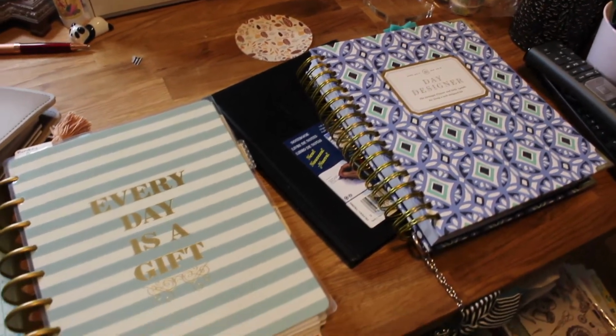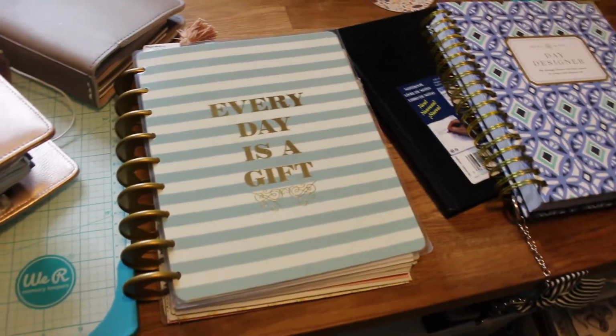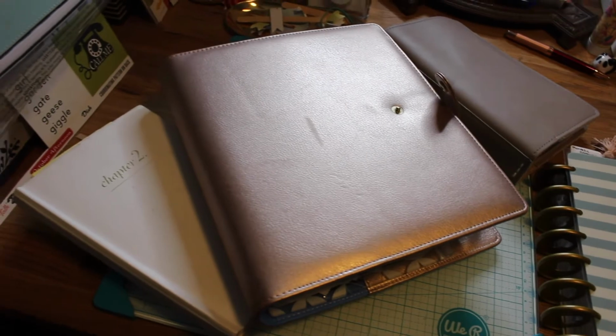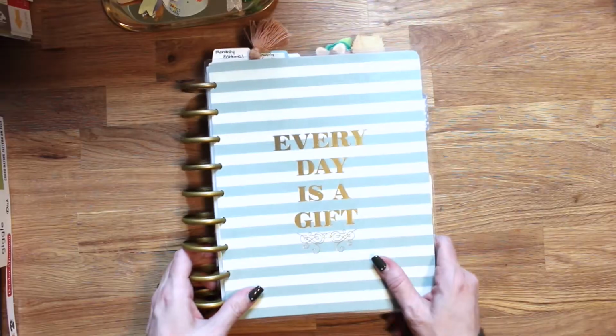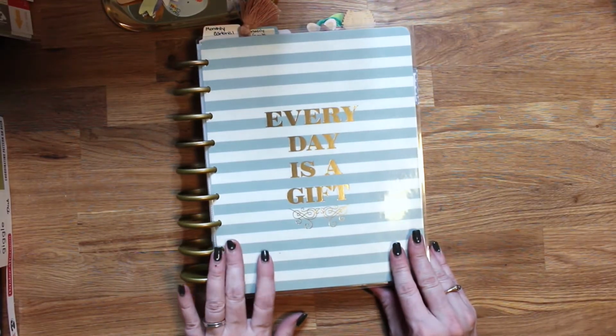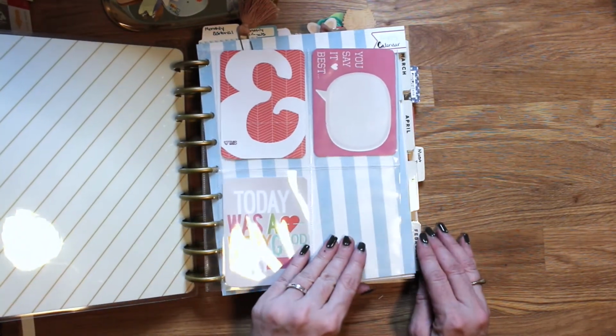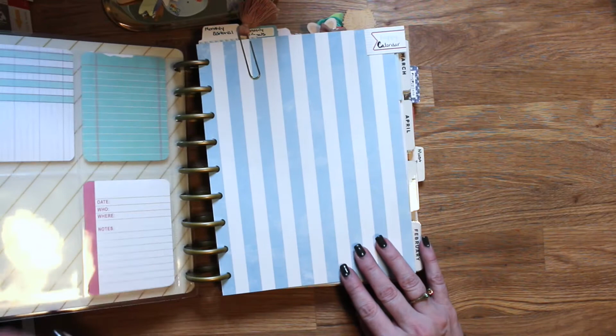Everybody, this is my 2018 planner setup. I wrote about this a little bit in my last blog post and I just thought I would talk you through it here. So this is an example of one of my project planners.